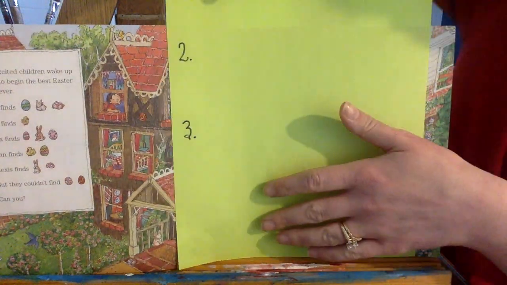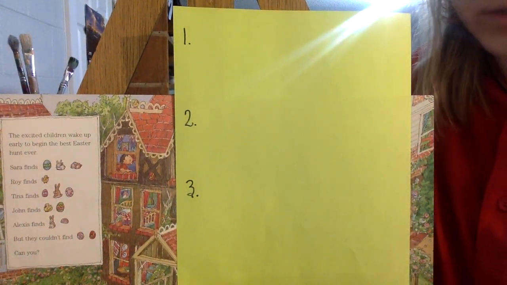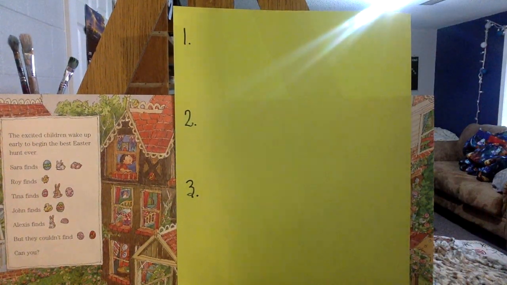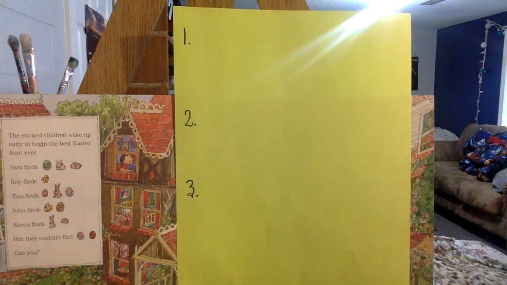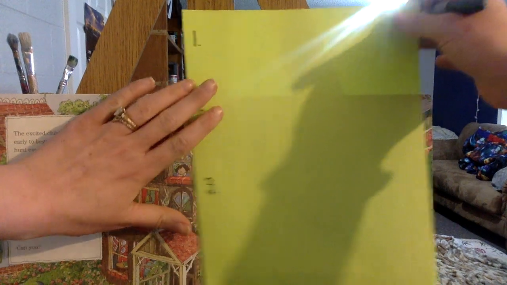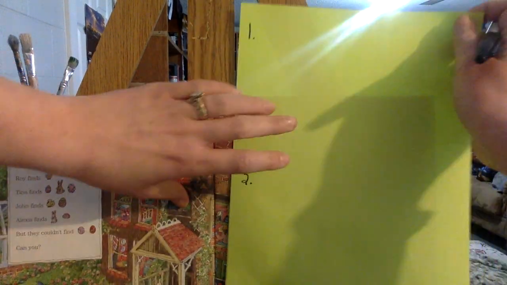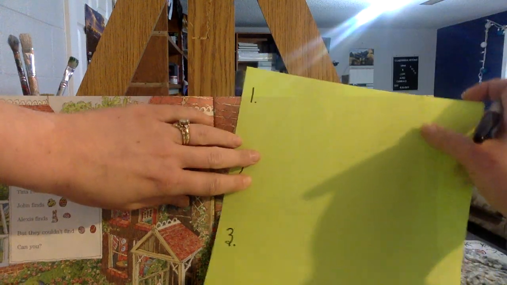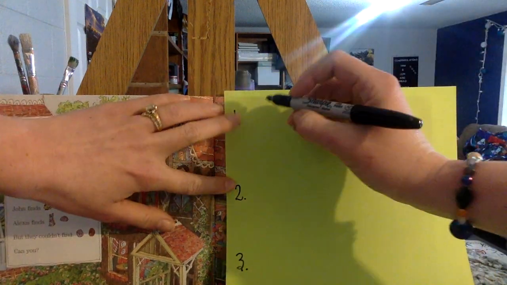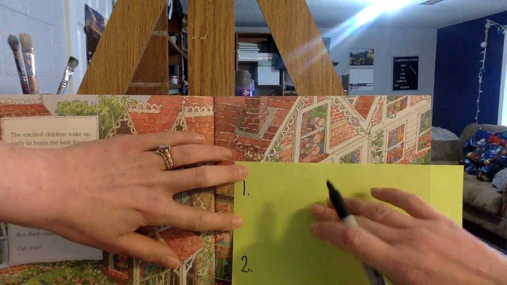All right, so then I get out my sheet of paper, and what I would like you to do is use a pencil. I'm going to use a marker just so it's easier for you to see. So for number 1, I'm going to draw the shape that I saw, which is a rectangle, but I'm going to make it look like the actual window that I saw.